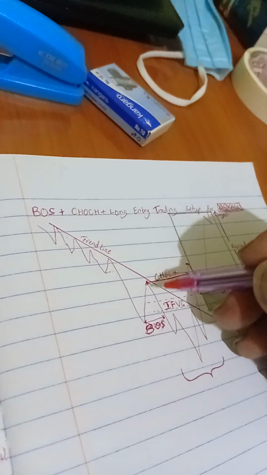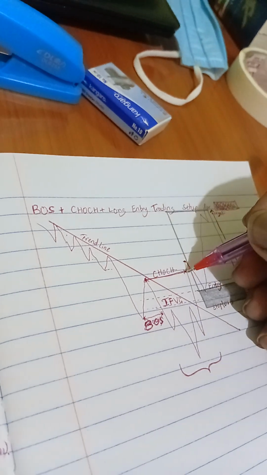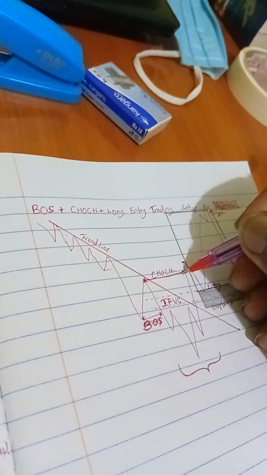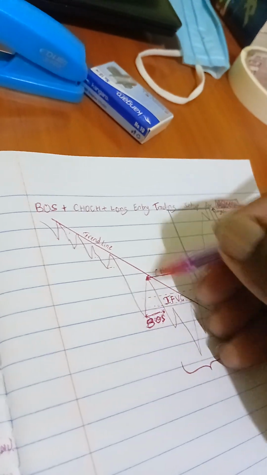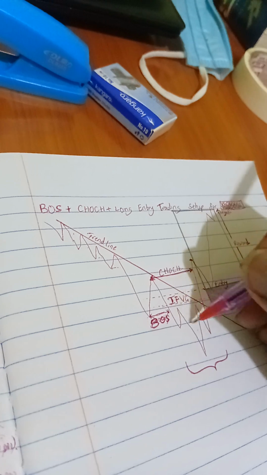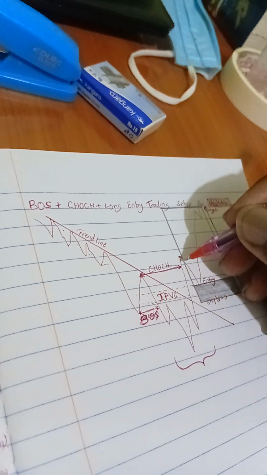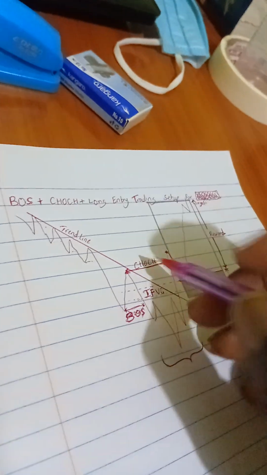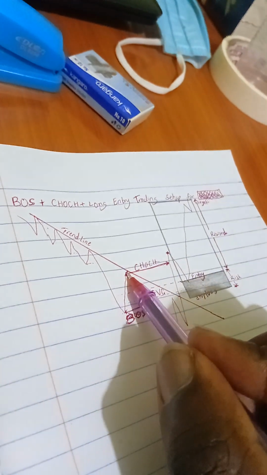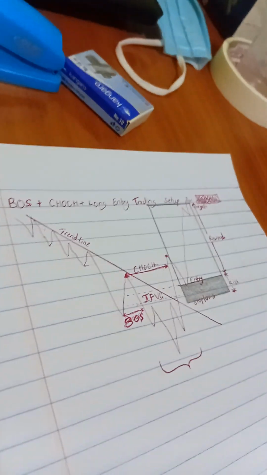Why? Because there was a downtrend, and the structure of a downtrend is always characterized by the break of structure. But about here, there was not only a break of structure, but there's a change of character, meaning the current high is higher than the previous high. So we find a change of character there.